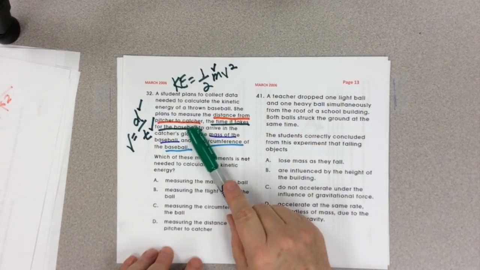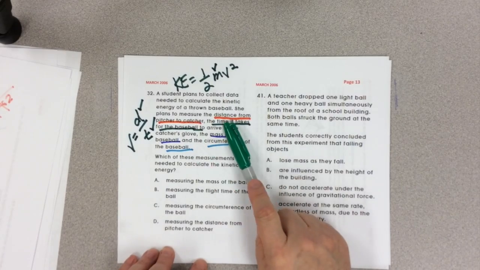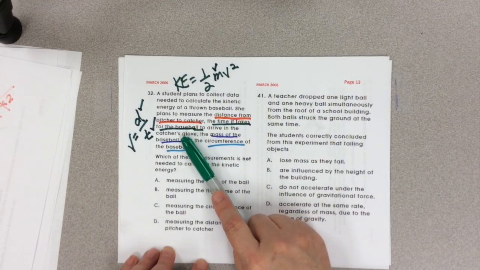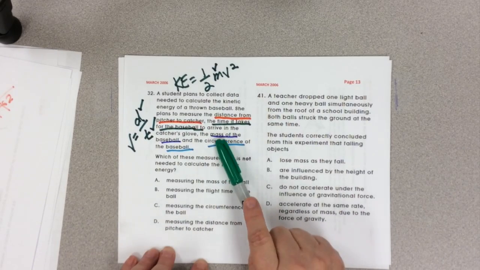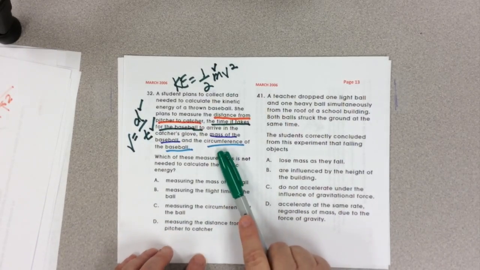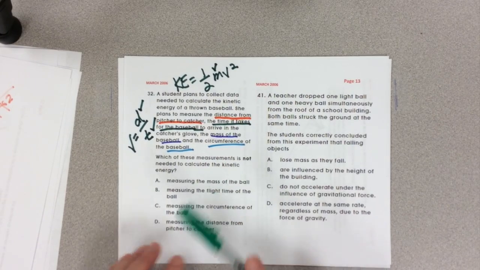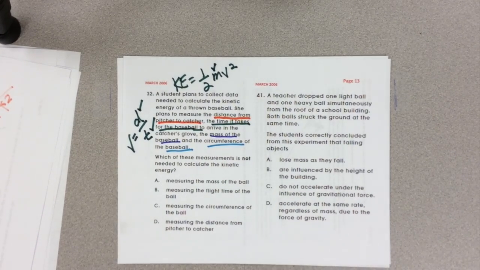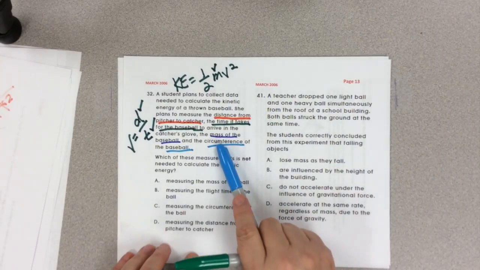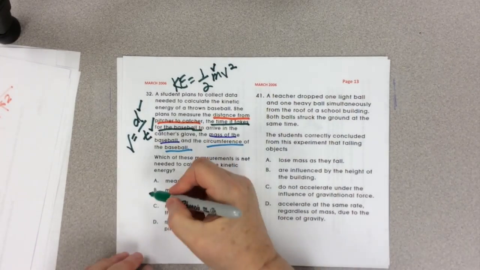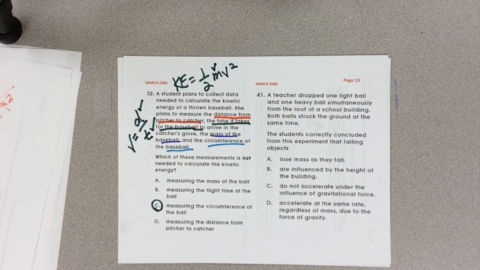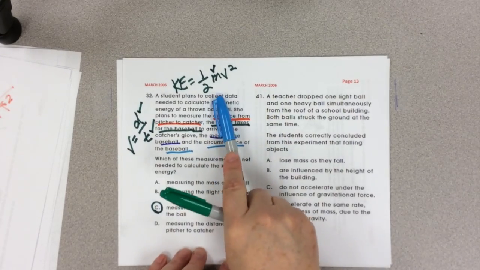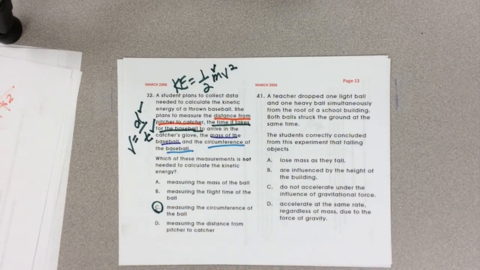So distance from pitcher to catcher is how far she's thrown it. We need that. The time it takes for the baseball to get to the glove, that's the time it takes to go across that distance. The mass of the baseball that's thrown. The circumference of the baseball is not necessary. We really don't need to know how large the baseball was, just its mass. So measuring the circumference of the ball isn't going to help us calculate our kinetic energy. So you do have to have an idea of that kinetic energy formula. So you saw the formula for kinetic today and also for potential.